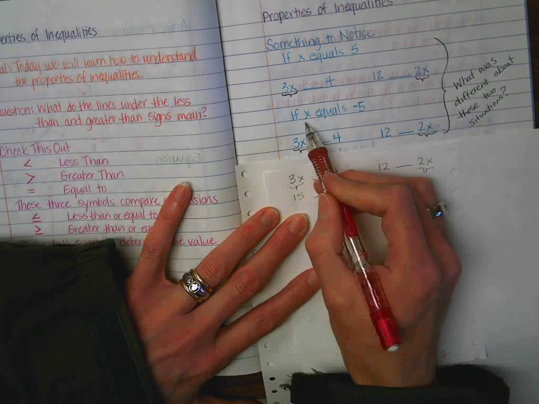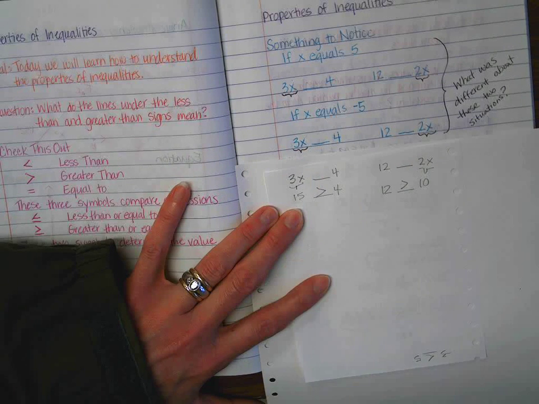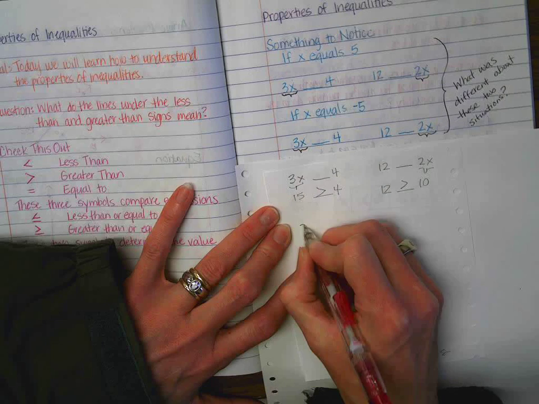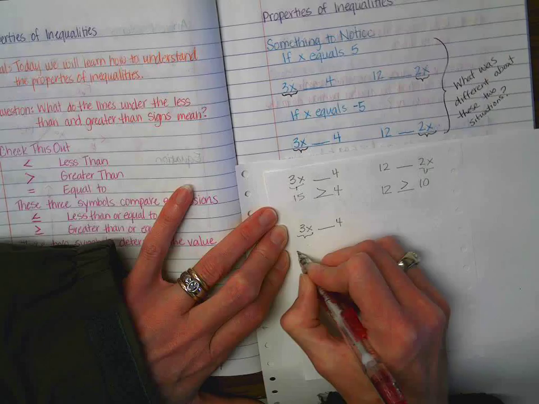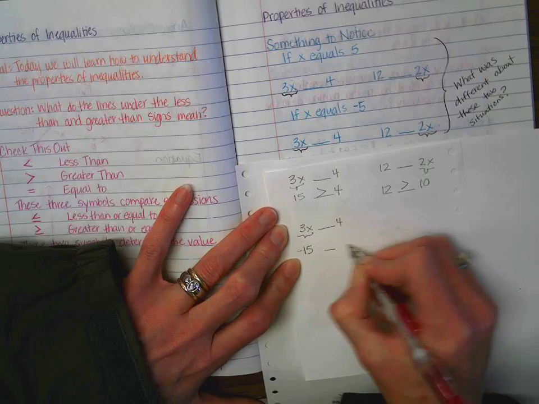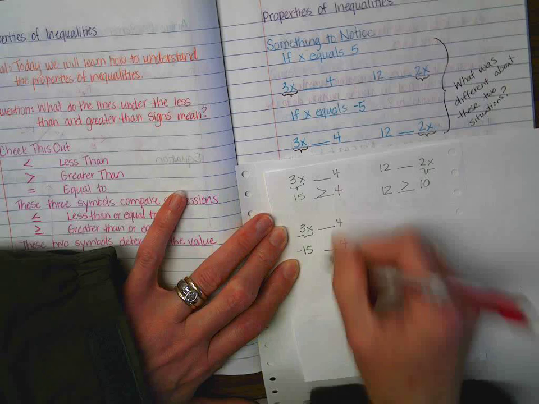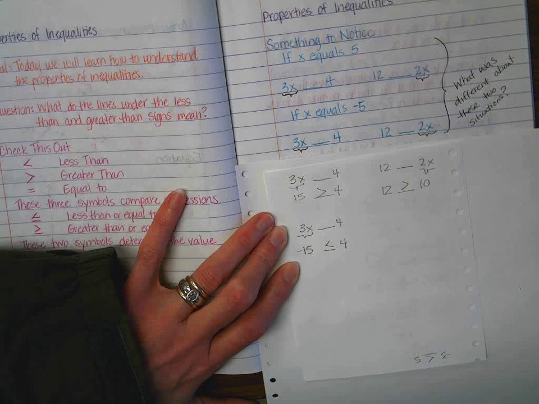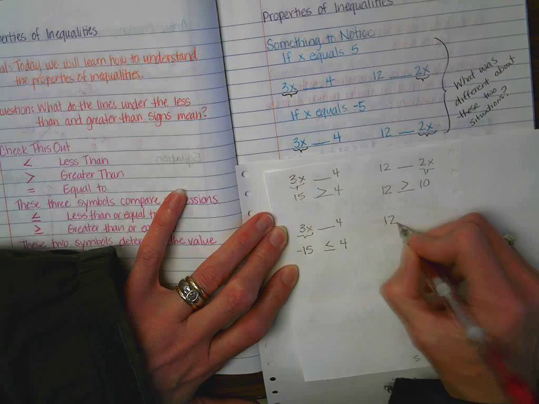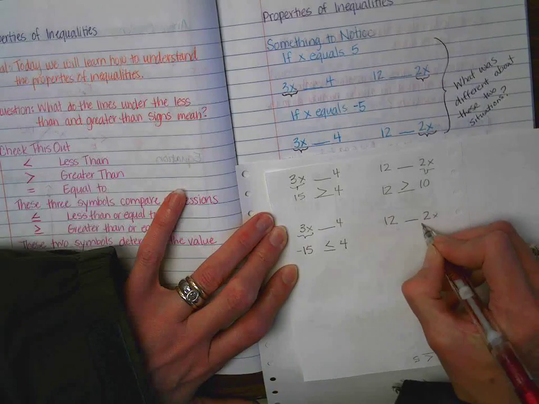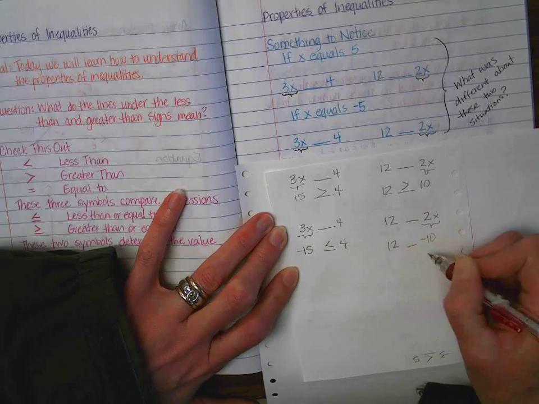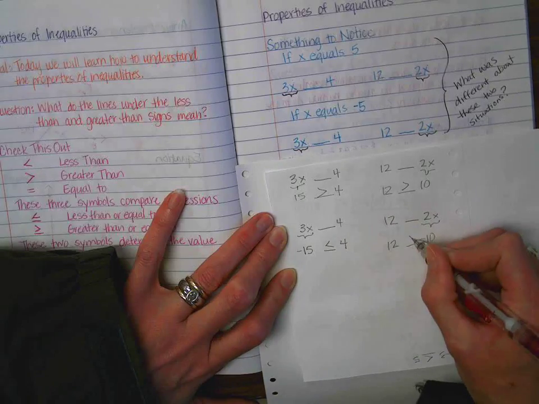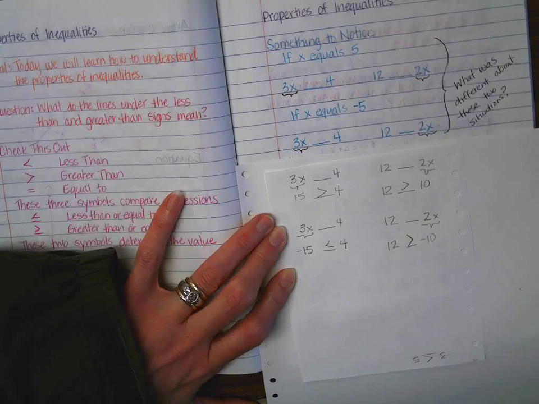What I want you to notice is what happens if x is now a -5. Okay, so we have the exact same problems. So 3 times x is blank to 4. This time x is a -5. So now we get -15 to 4. And what is -15 to 4? It is less than. Okay, now let's try it over here. We have 12 is 2 times x, and 2 times x this time is -10. So 12 is greater than -10. Okay, so boys and girls, do you see what happens?